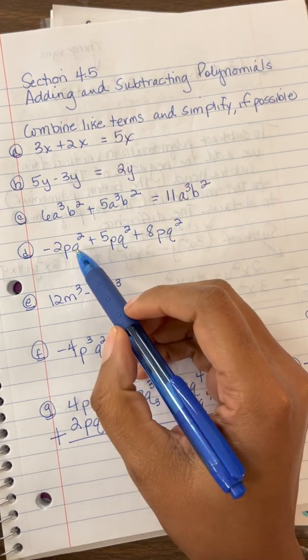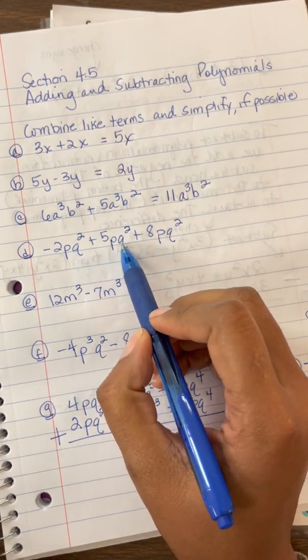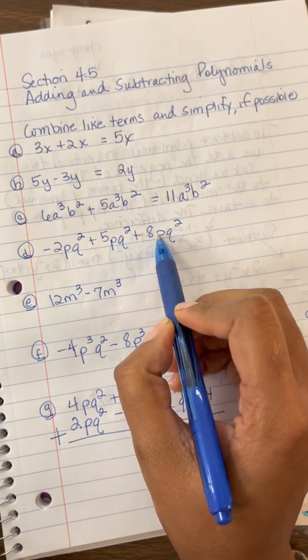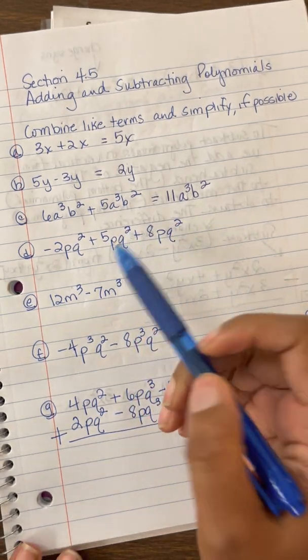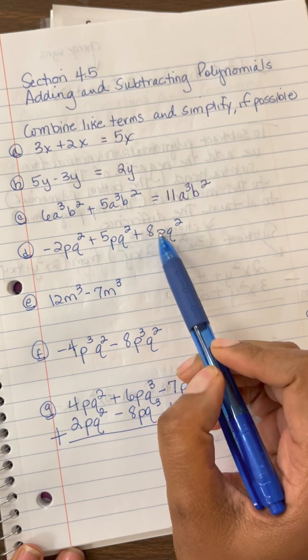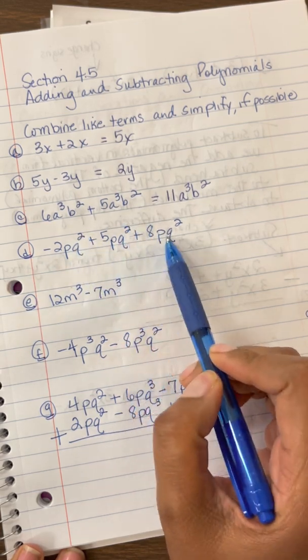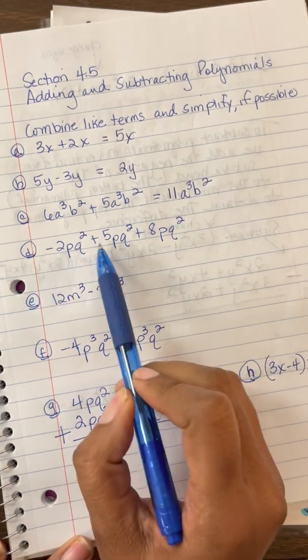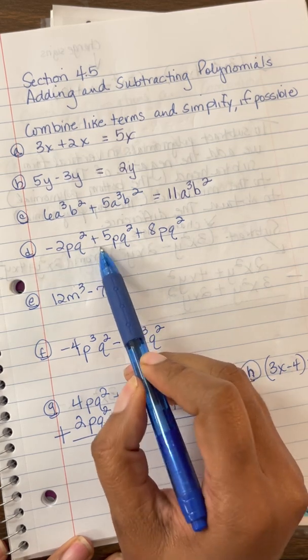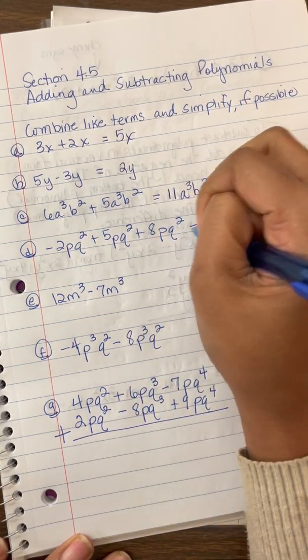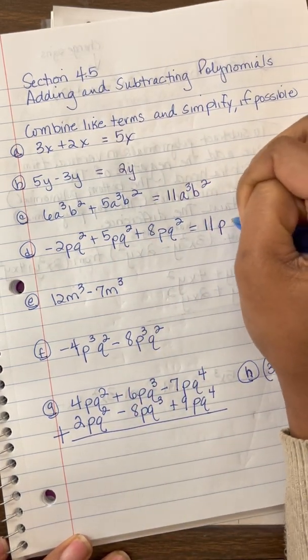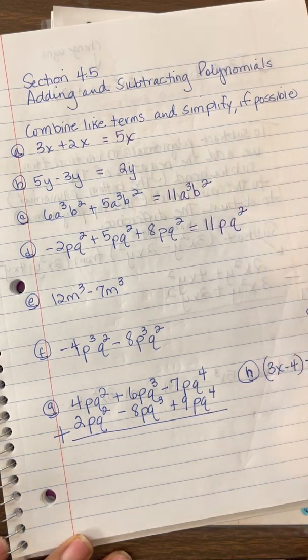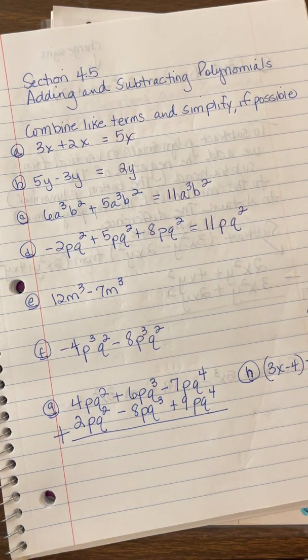Negative 2p squared plus 5p squared plus 8p squared. So we're just checking for like terms. Negative 2 plus 5 is 3. 3 plus 8 is 11. And we're going to keep p squared.